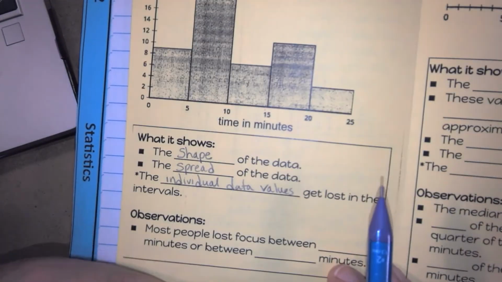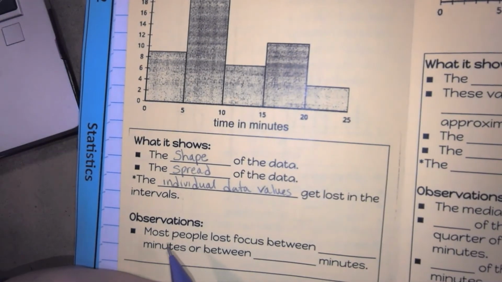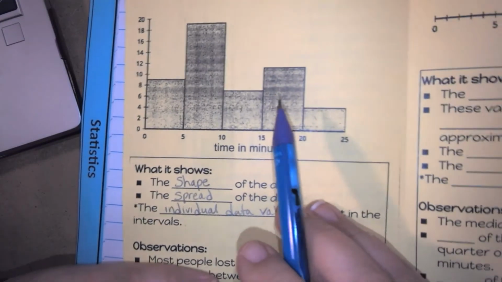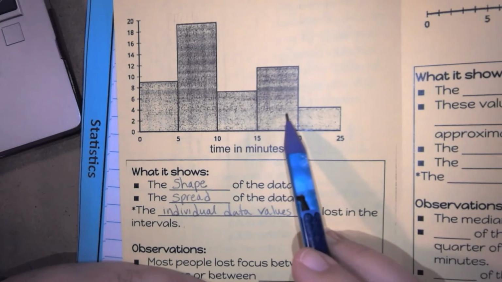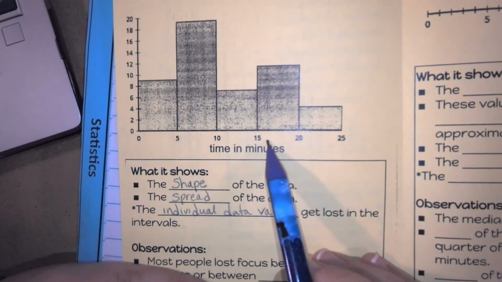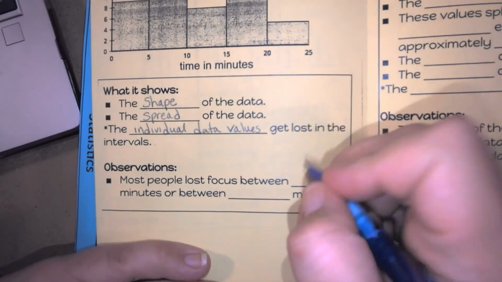But I can make some observations. So I can say that most people here are losing focus in either this interval or in this interval. So between 5 and 10 minutes or between 15 and 20 minutes.